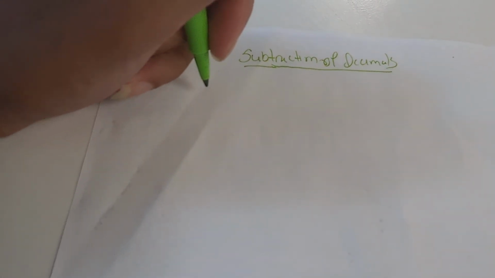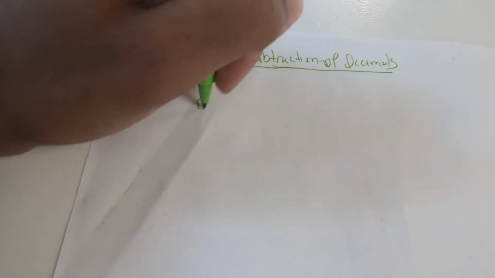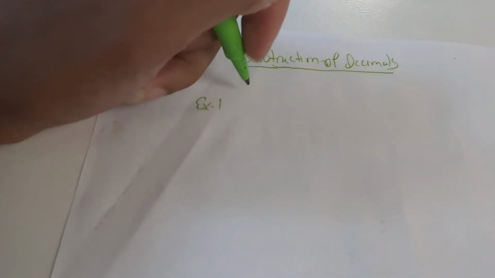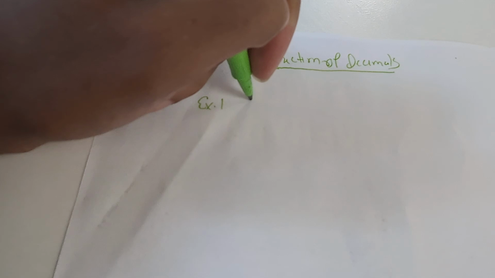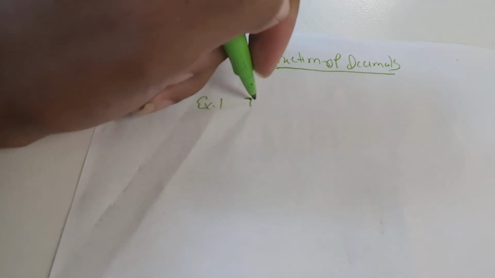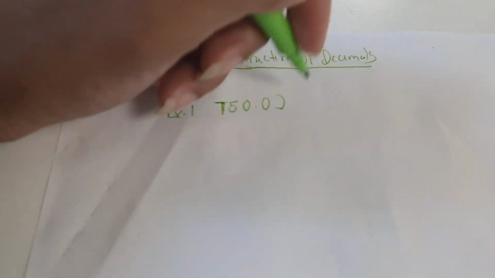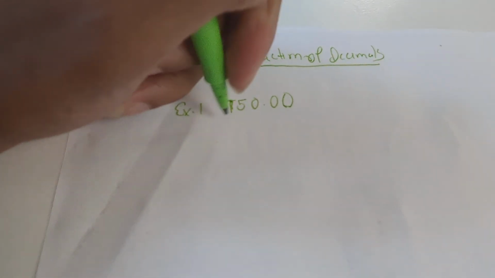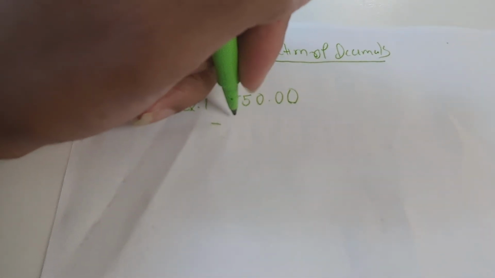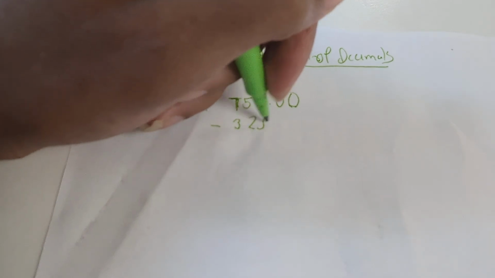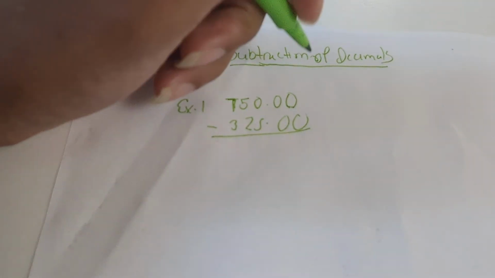So, for example, let's do a realistic example. Let's say you get paid $750, right? But then let's say your bills are $325, right? Let's just say, right?